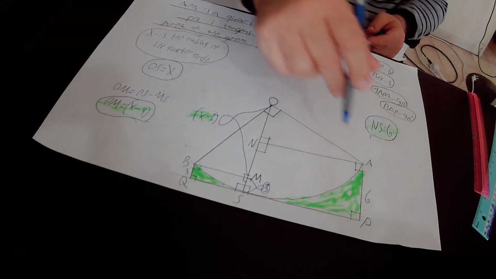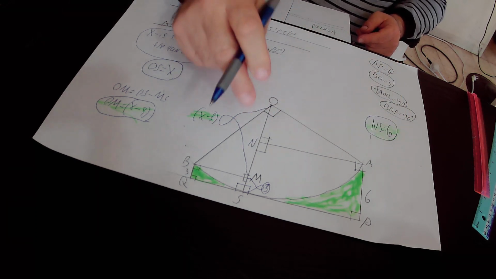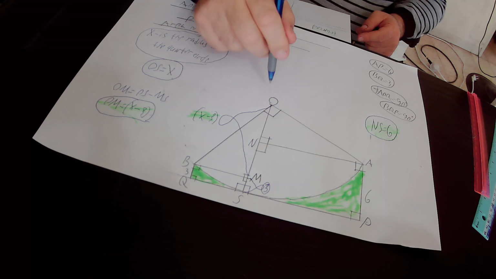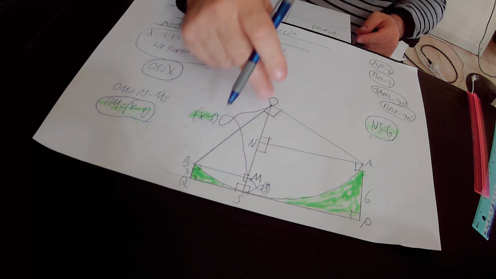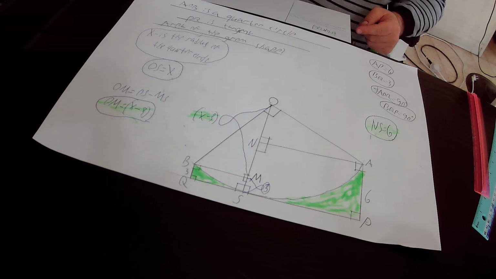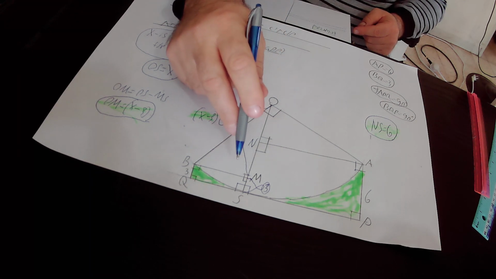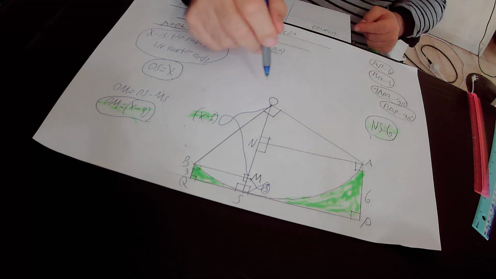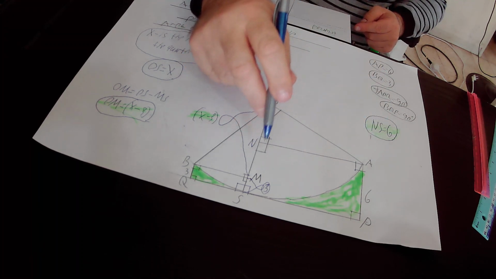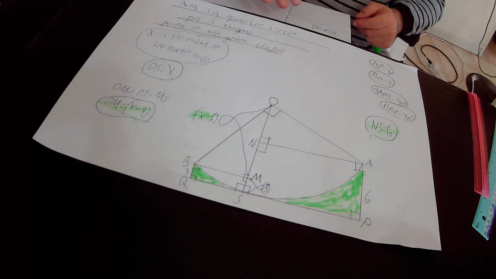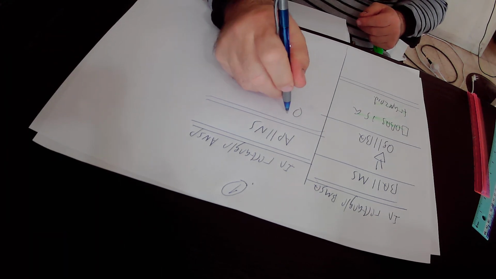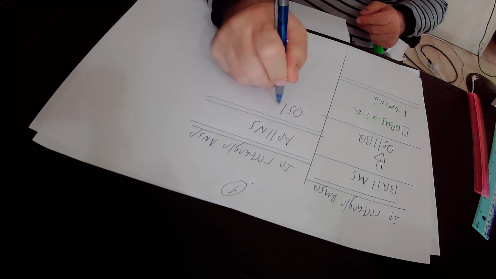So AP is parallel to NS. NS is part of the straight line OS. So part of the straight line OS is parallel to AP. Therefore, the straight line OS itself must also be parallel to AP. Write it down. The straight line OS itself must also be parallel to AP.